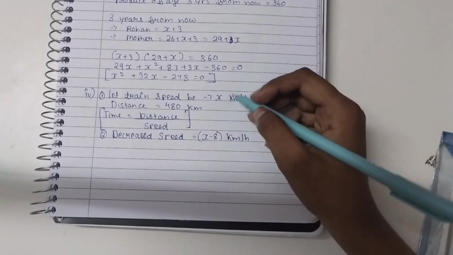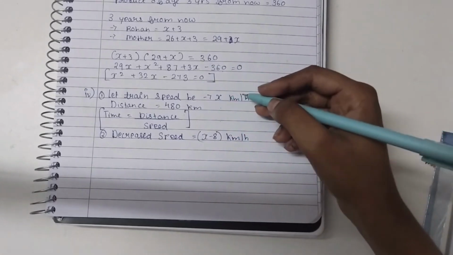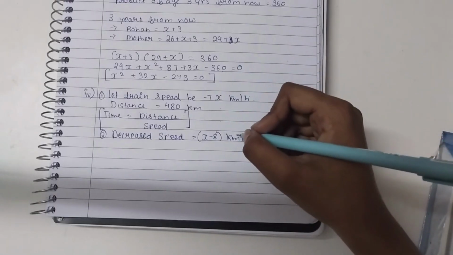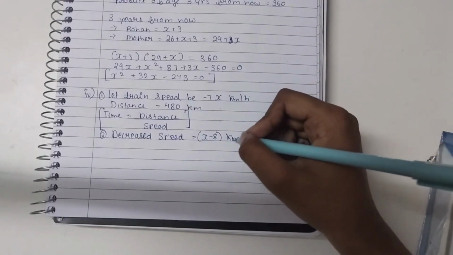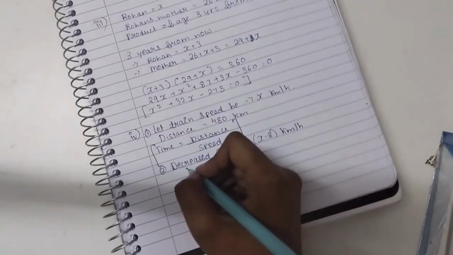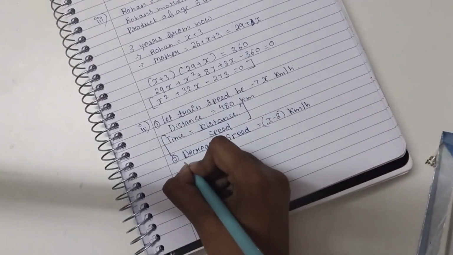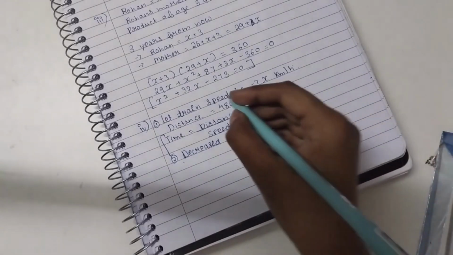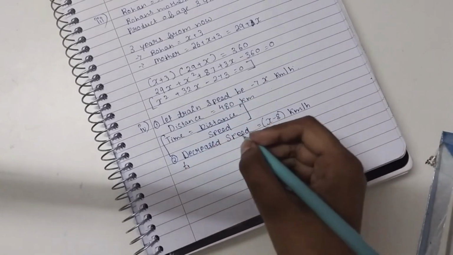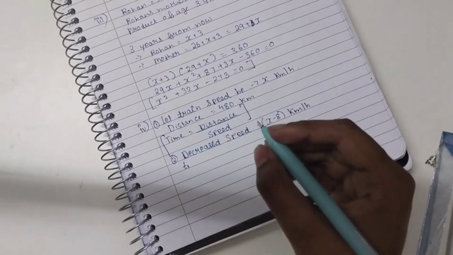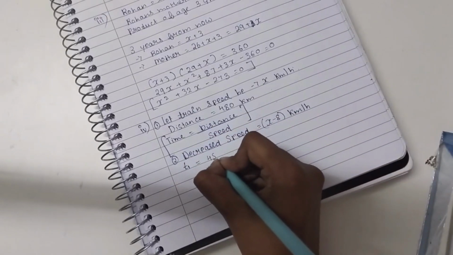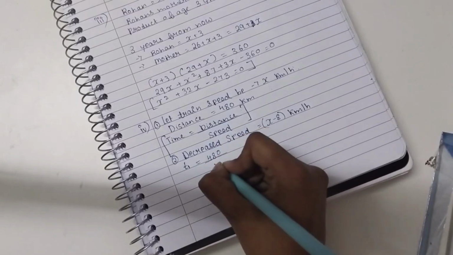So in the first case, we're going to take the speed of the train as x kilometers per hour, and the decreased speed will be x minus 8 kilometers per hour. So we're going to form two equations. We'll take the first case where the speed of the train is x, with t1 as the first time taken, which is equal to 480 by x.